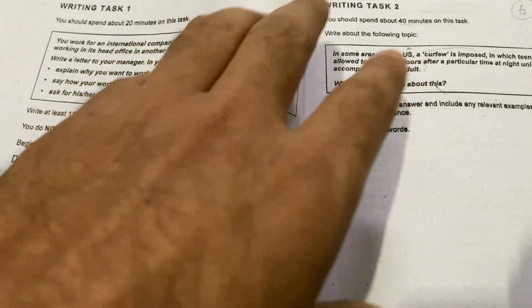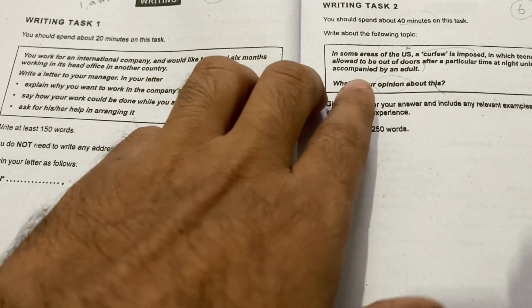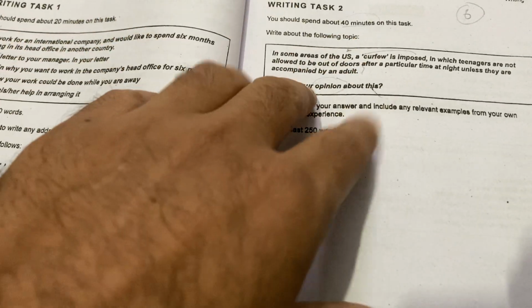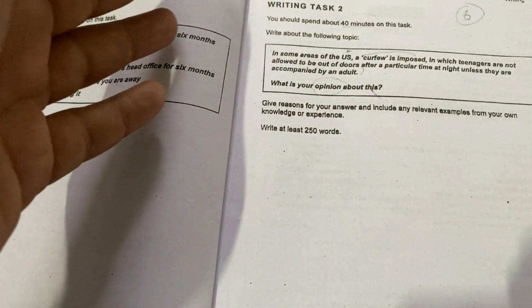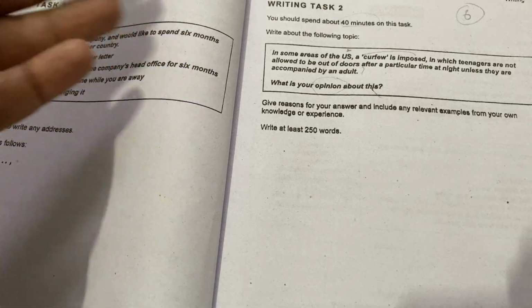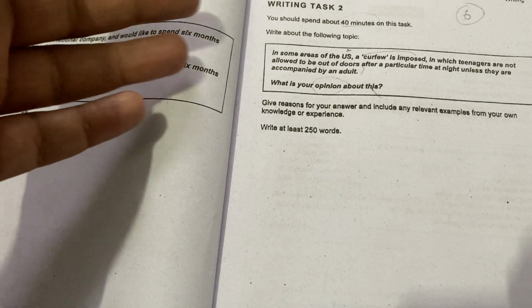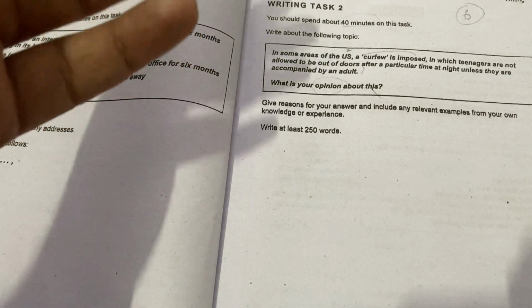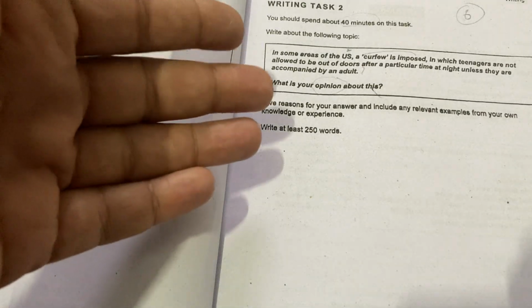So for writing the essay, look at what type of essay they ask us to write, and the instructions are always here. You just need to try to understand the question, what they are demanding. So here they are asking: in some areas of the US, a curfew is imposed in which teenagers are not allowed to be outdoors after a particular time at night unless they are accompanied by an adult. And they are asking, what is your opinion about this?